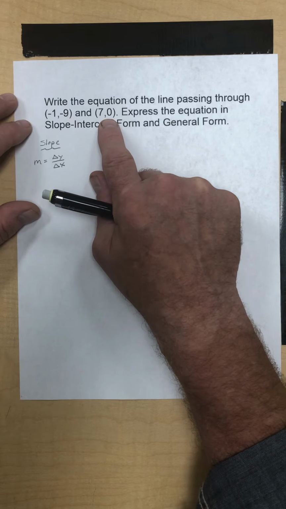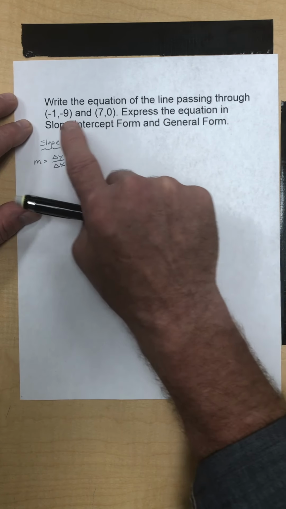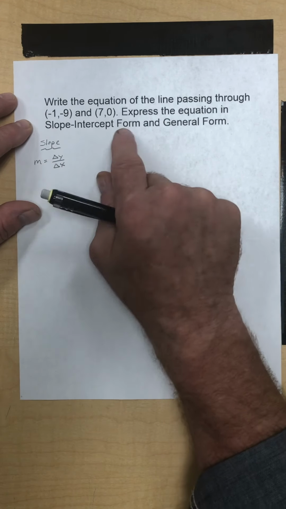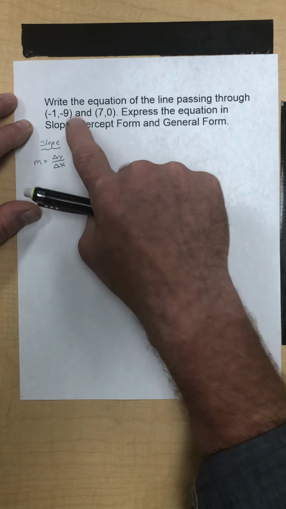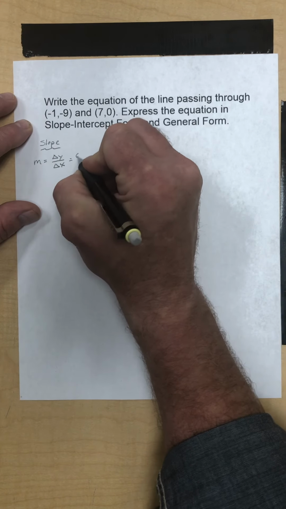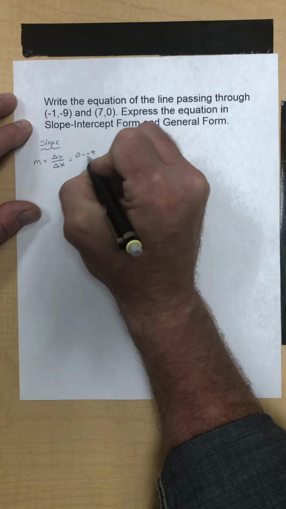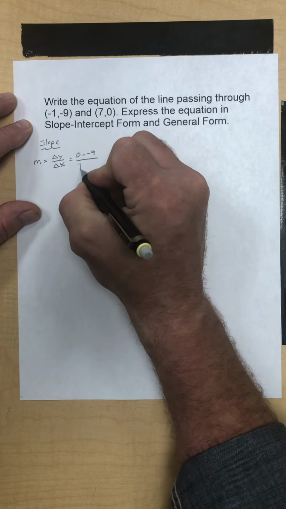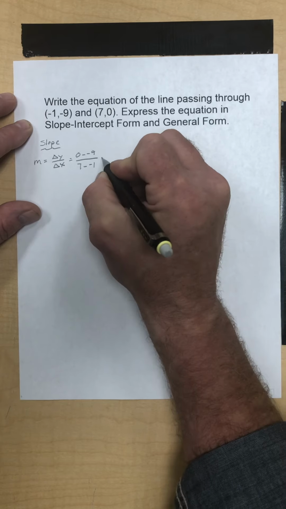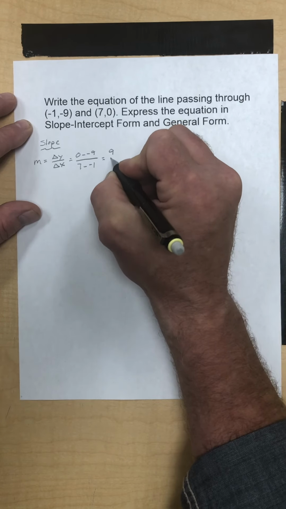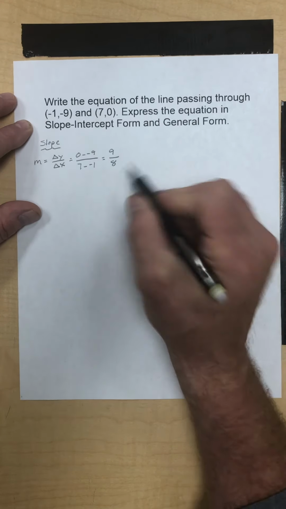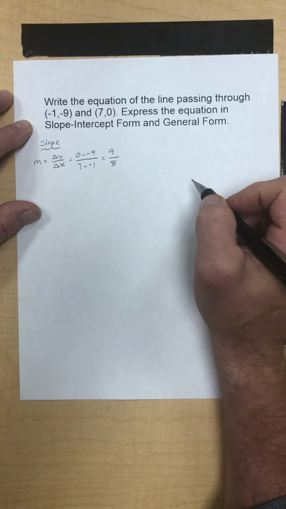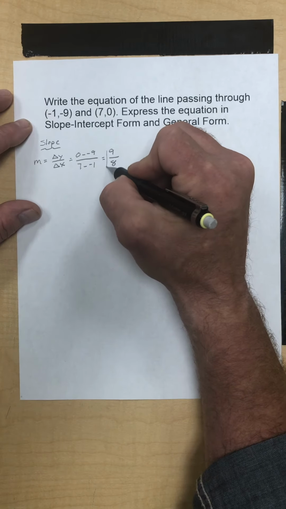So I'm going to go second minus first. My delta y is my numerator, so I go 0 minus a negative 9, which means I have to go 7 minus a negative 1. That gives me 9 over 8, and that is a reduced fraction. So my slope is 9/8.